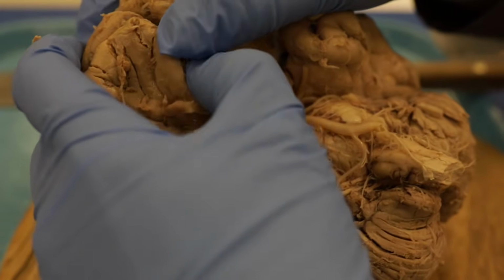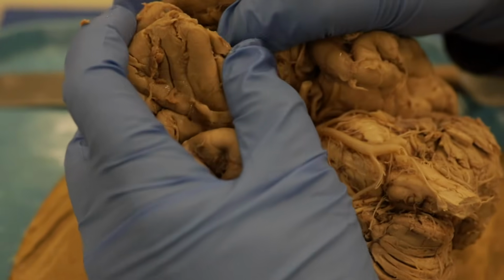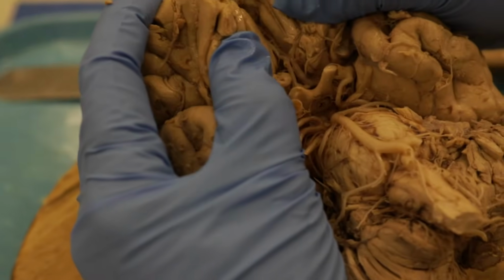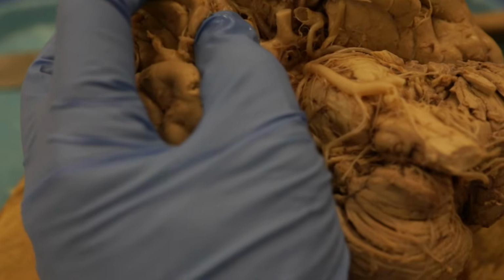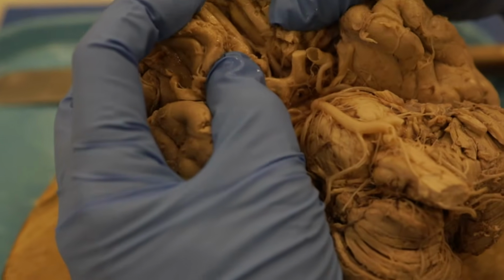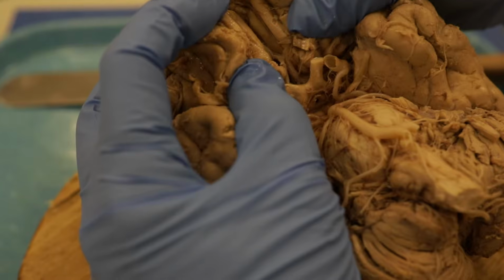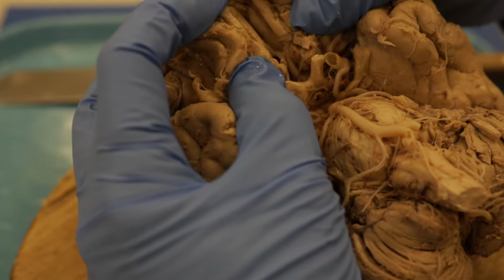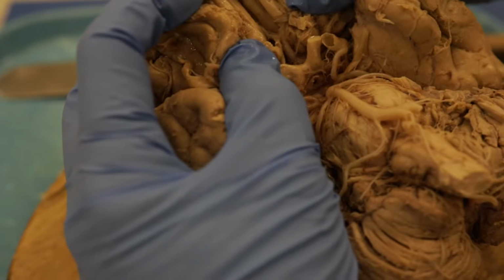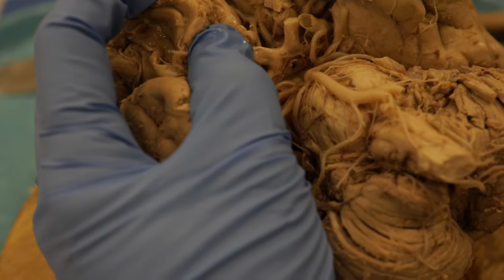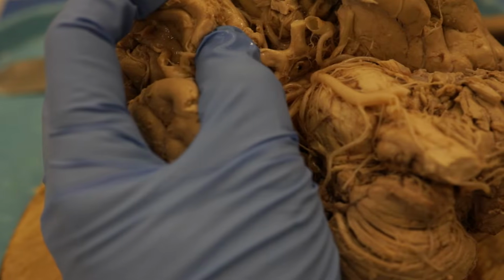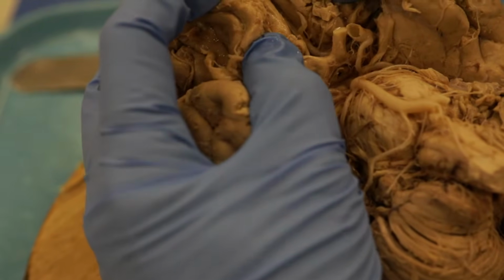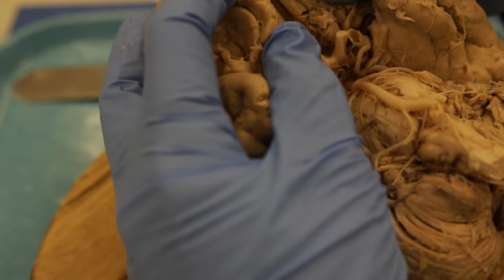So if we want to follow the anterior cerebral arteries back, I need to pull apart here the interhemispheric fissure, and can you see right here there is a right and a left anterior cerebral artery. Okay, and these loop right over the corpus callosum, which we'll dissect here in just a few minutes, and supply midline structures of the brain. Okay, so the right and left anterior cerebral arteries communicate via the anterior communicating artery.